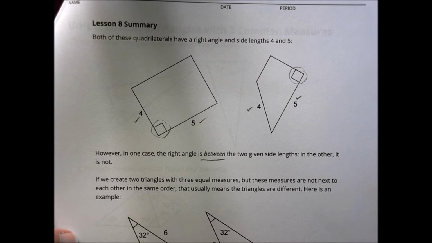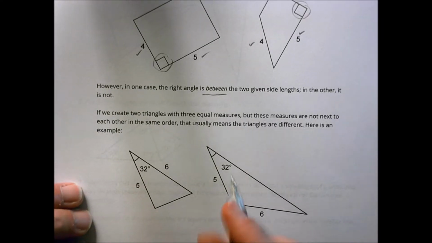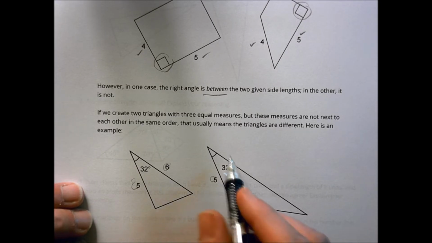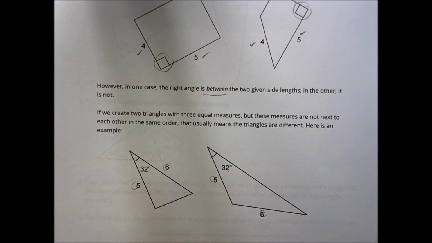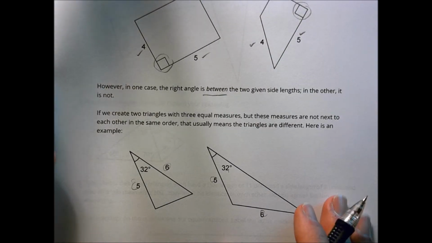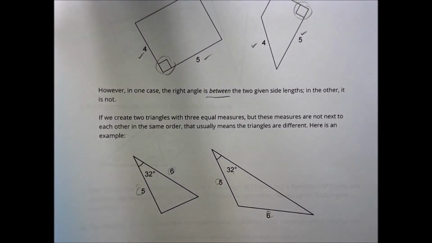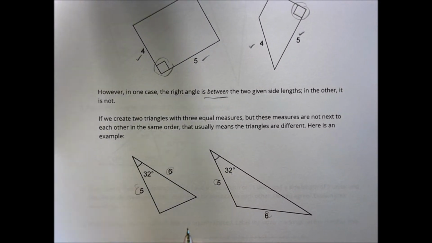And so we can do the same thing with triangles, right? They have a 32, 32, here's a 6 and 5, 6 and 5, but because they're not in the same order next to each other, these are not going to be similar triangles or the same triangle. So keep in mind that that order is very important. You might see the same numbers from time to time, but that doesn't mean that they are exactly the same.